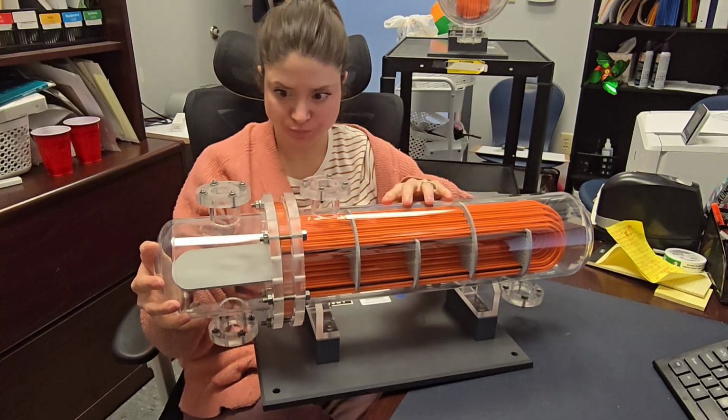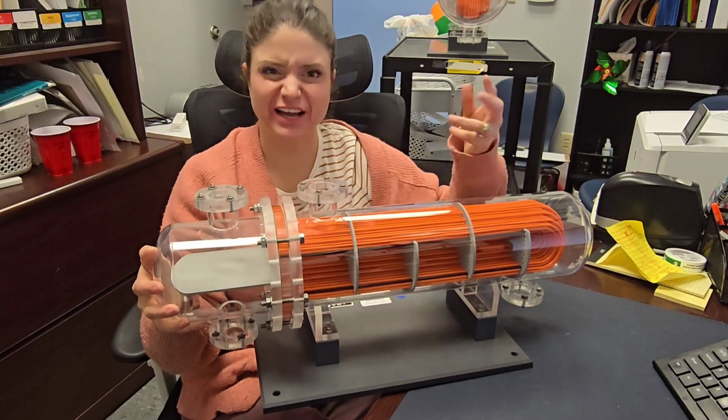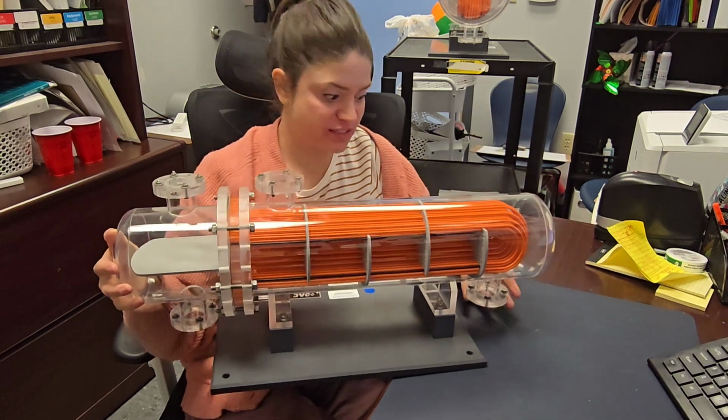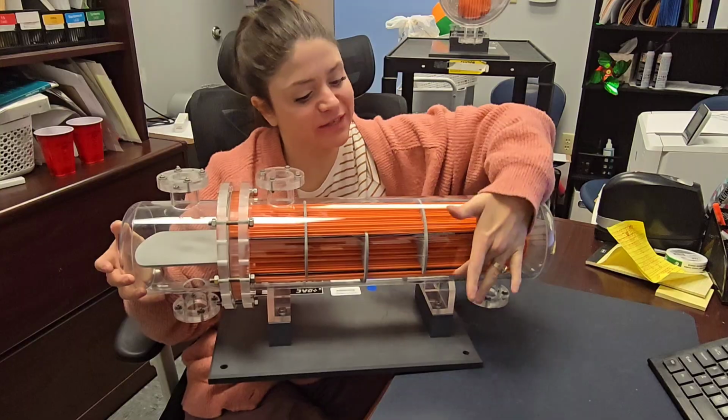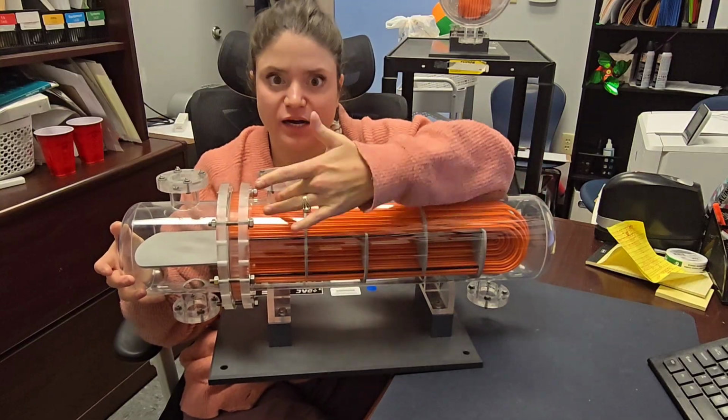And your shell, if your tubes are coming in at the top, you want that counter current flow. So if that's the case, your inlet would be here. It's going to go like this, and then come out.